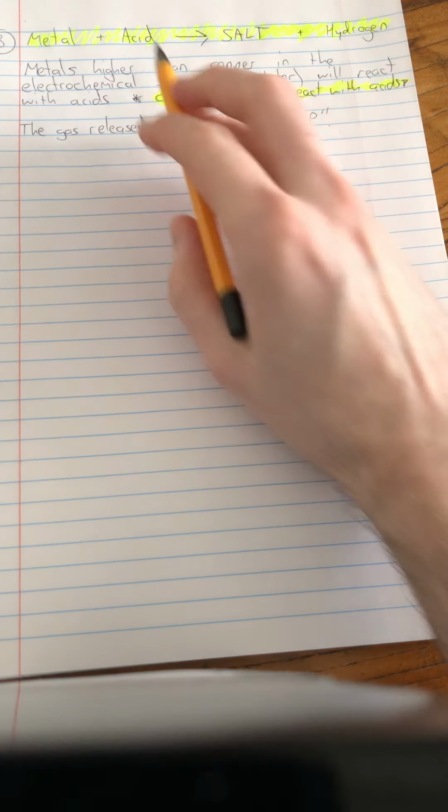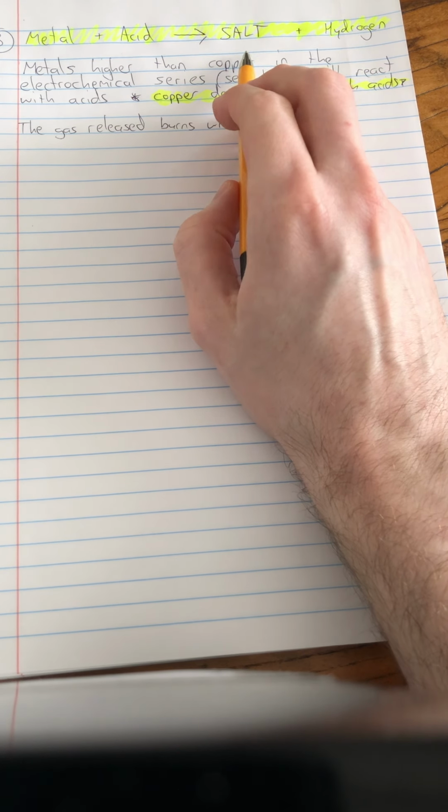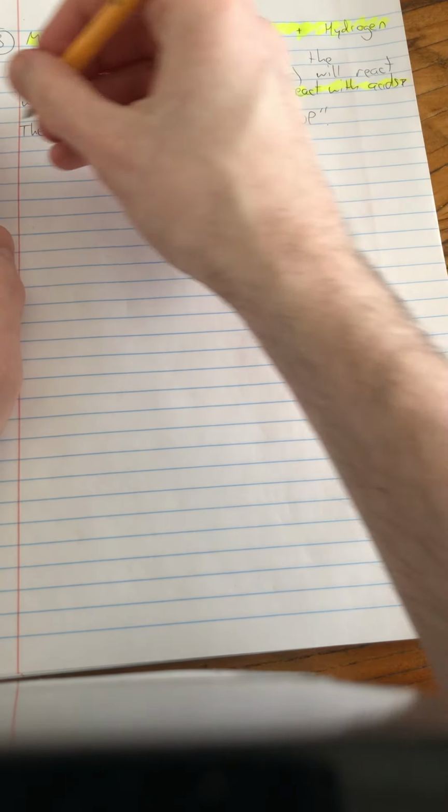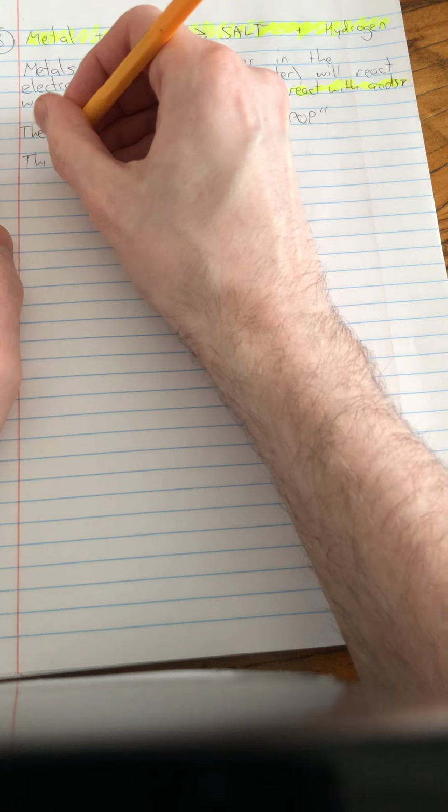So again, that's our three reactions, yeah? Metal plus oxygen gives a metal oxide. Metal plus water gives a metal hydroxide plus hydrogen. And a metal plus acid gives you a salt plus hydrogen as well. Okay, you need to know them. You need to know them.